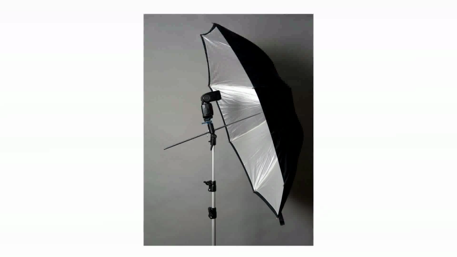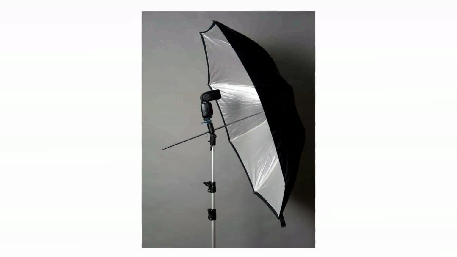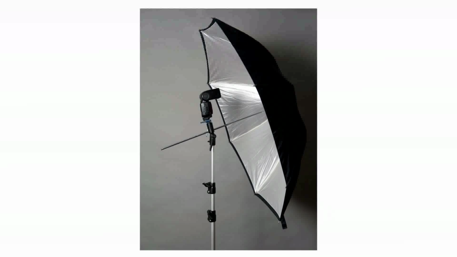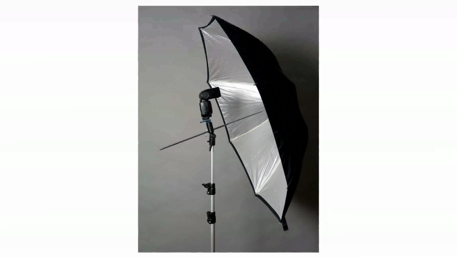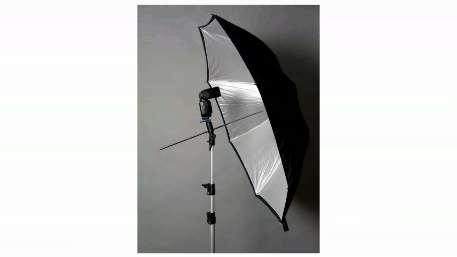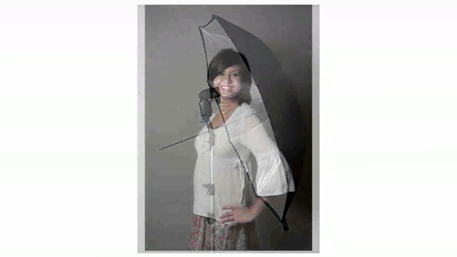Reflective umbrellas are used to bounce light back onto your subject from a white, gold, or silver interior. White produces the softest light, silver gives it more specularity, and gold adds warmth. The angle of diffusion is not as great as with shoot-through umbrellas. This shows the effect of a reflective umbrella.